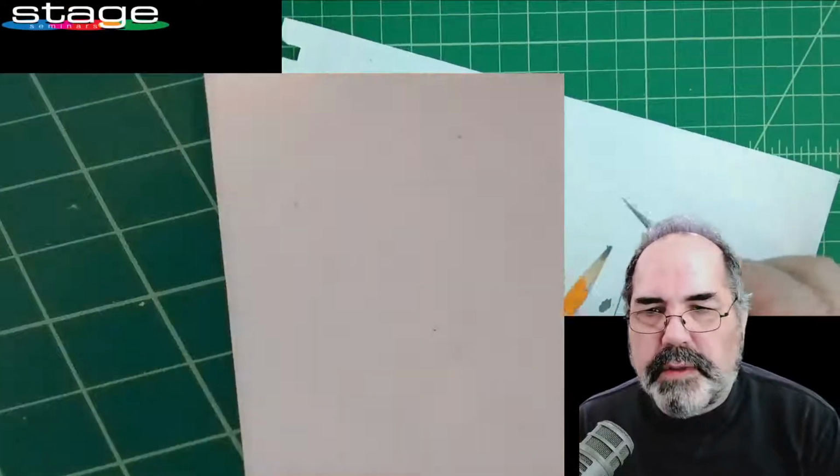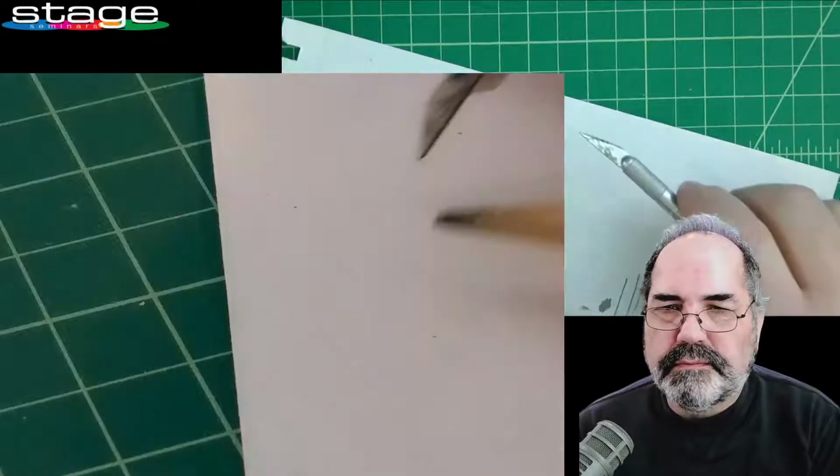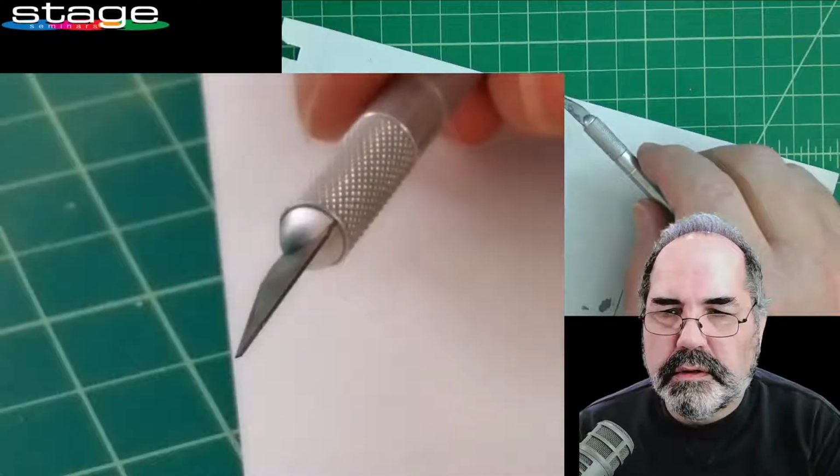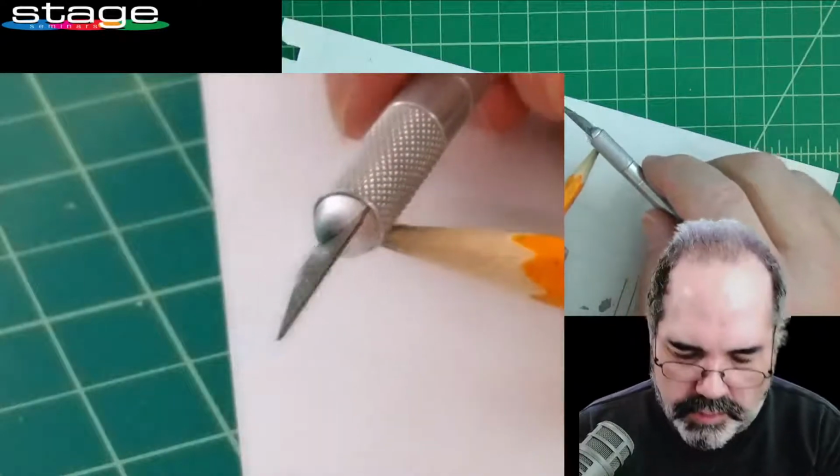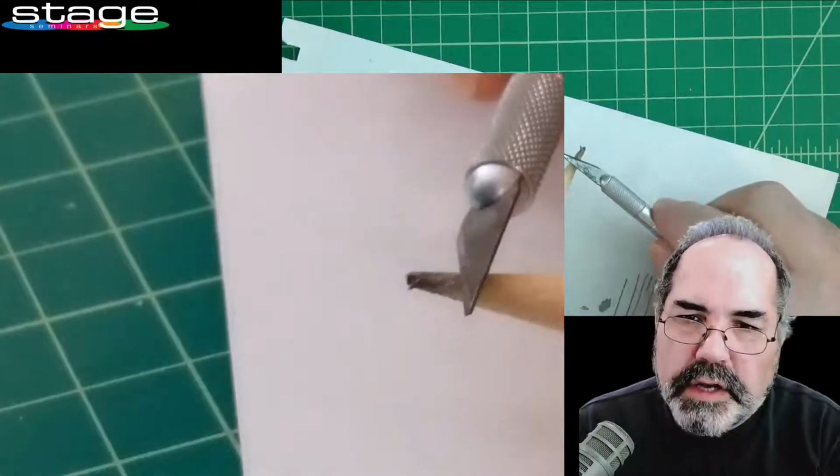So if you don't have any sandpaper, I pulled out, there's my pencil, and there it is. Pulled out an X-Acto blade, and I'm just going to cut away the wood.